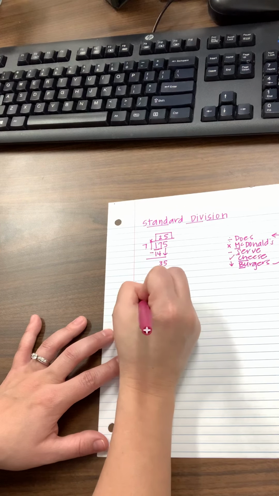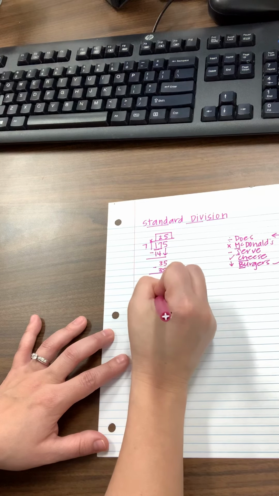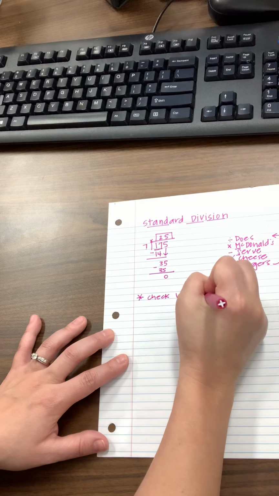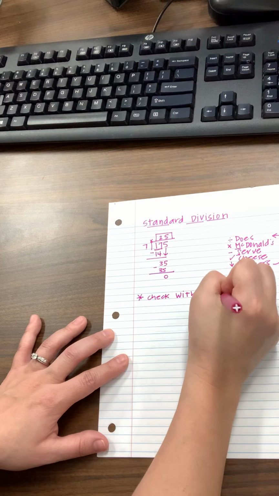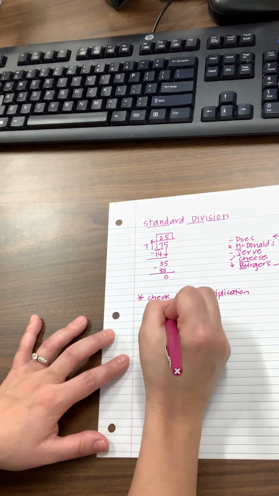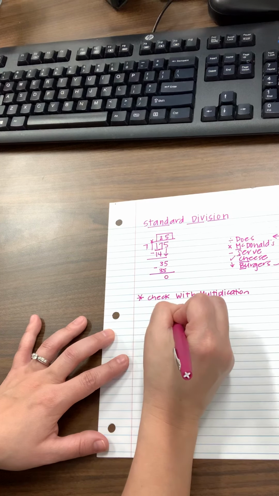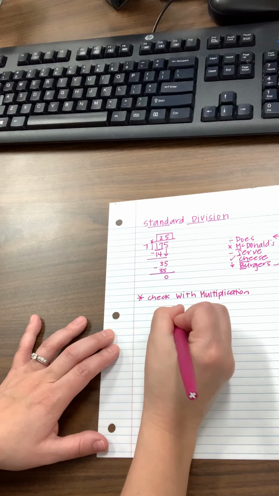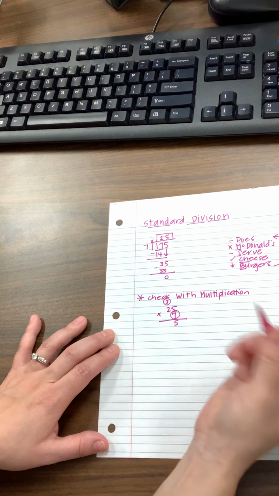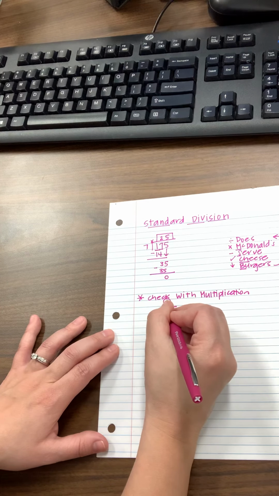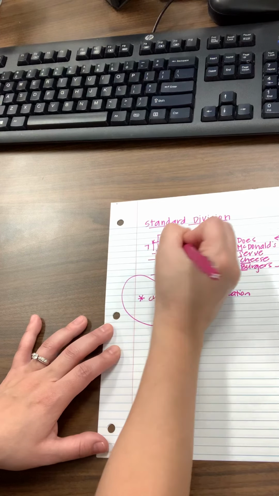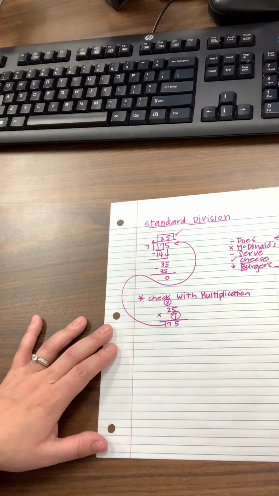Every single time we have a division problem, we're going to check with multiplication. I'm going to take my quotient, 25, and multiply it times 7. 7 times 5 is 35. 7 times 2 is 14, plus 3 more is 15, 16, and 17. And if you get 175, that means your quotient was correct.